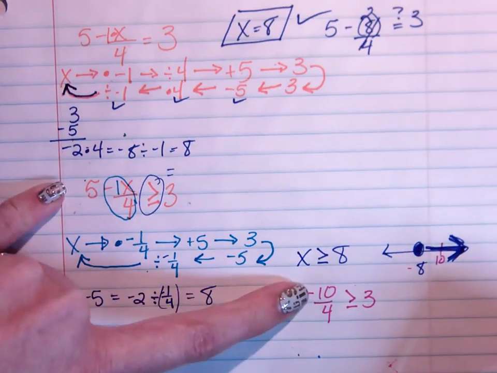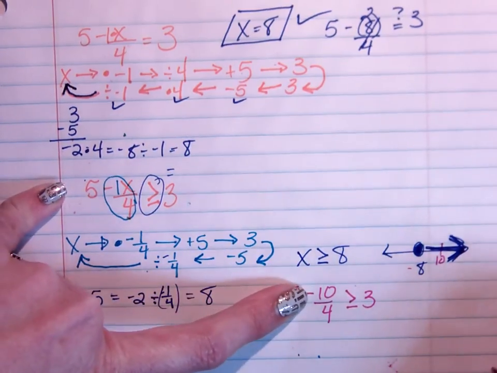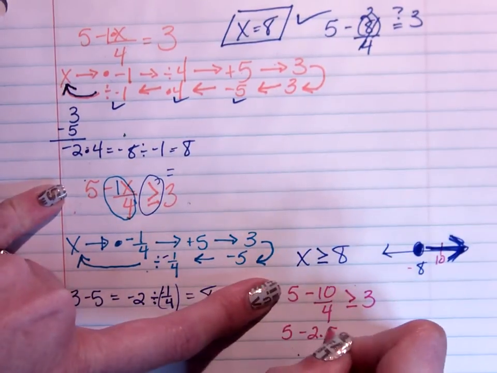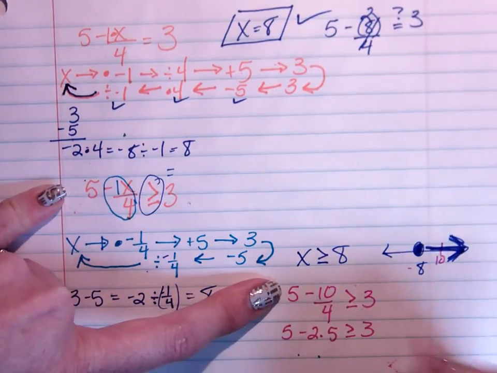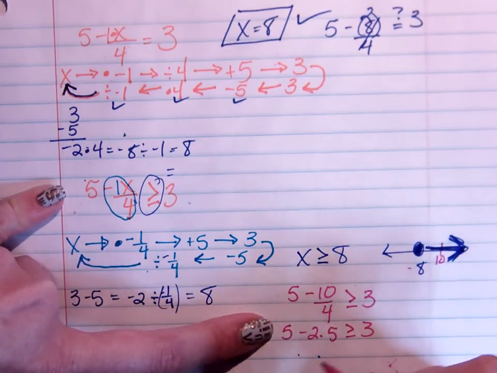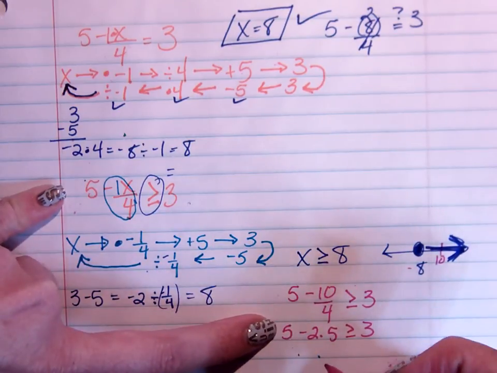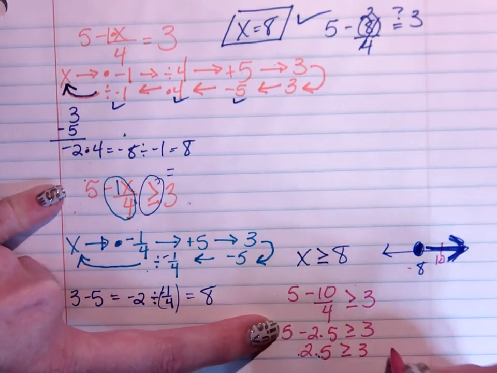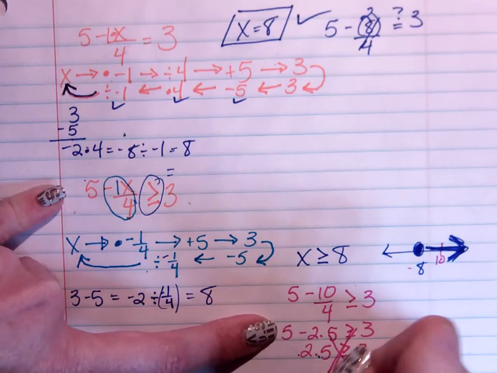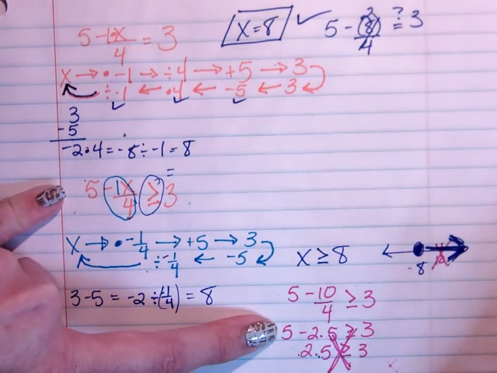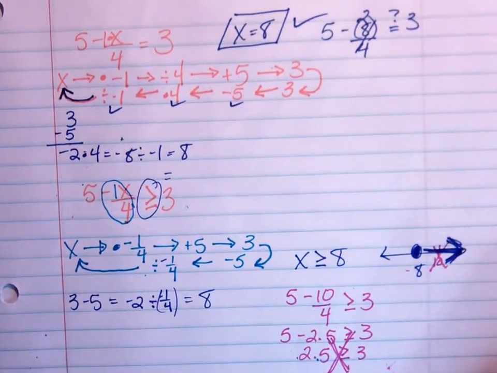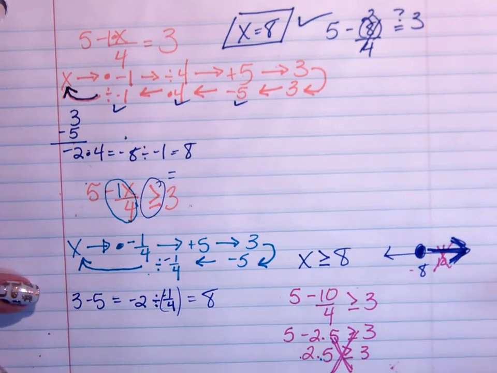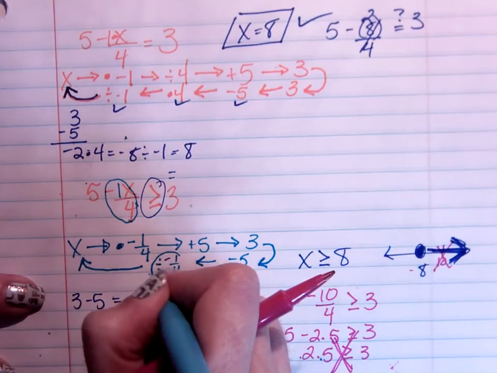Well, 10 divided by 4 is 2.5. 5 minus 2.5. Is that going to be greater than or equal to 3? Well, 5 minus 2.5 is 2.5. Is that greater than or equal to 3? No, it's not. So this one doesn't work. Why doesn't it work? It's on the right side. This says greater than. It doesn't work because we divided by this negative right here.